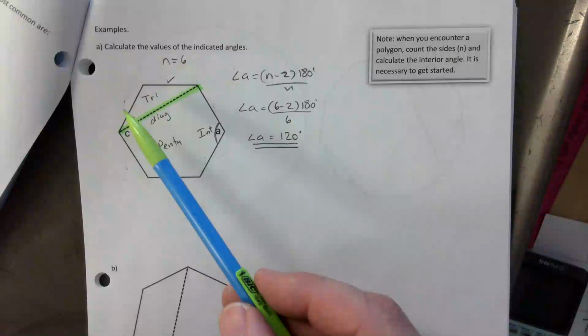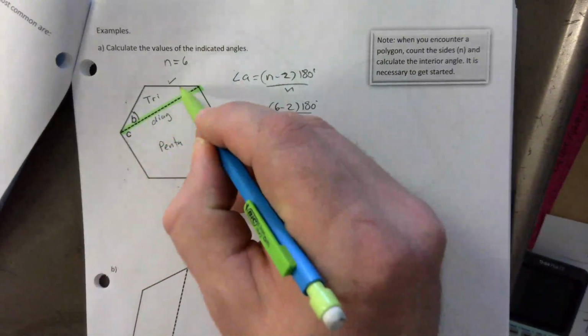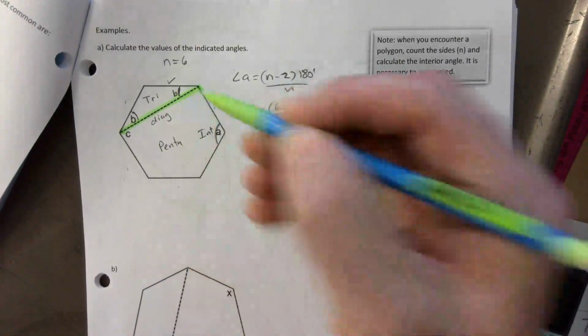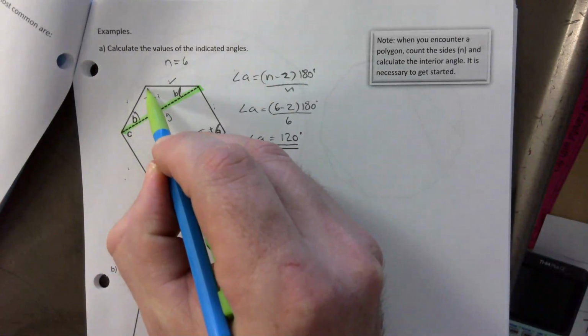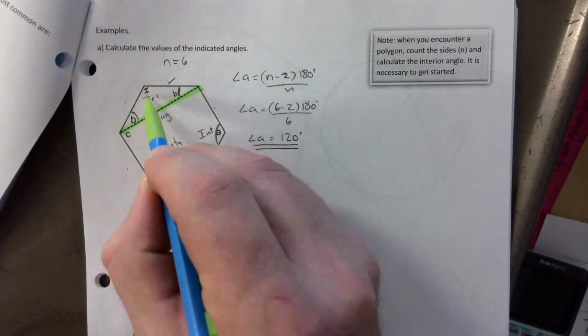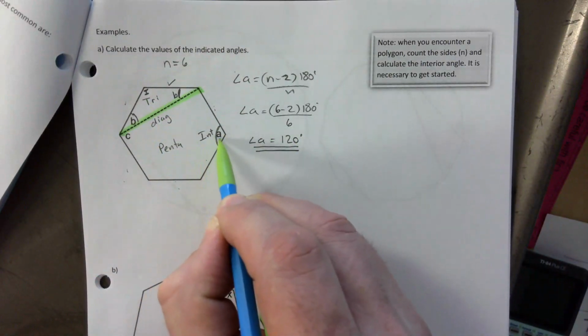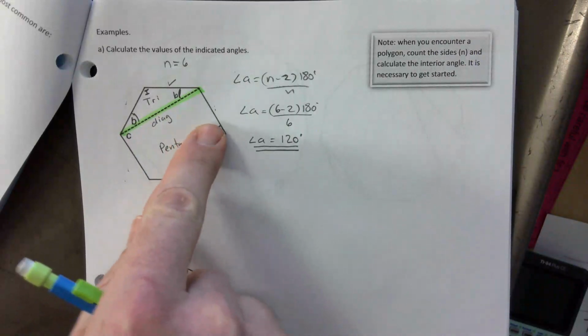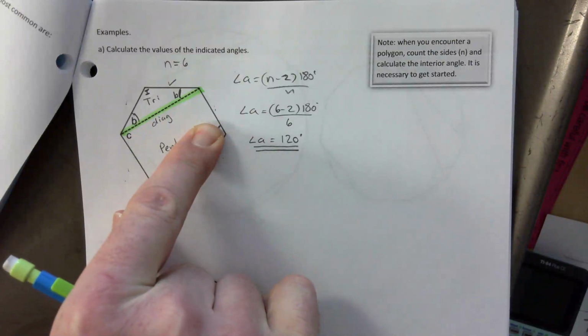I'm going to figure out what B is. Because if this is B, what's this one? Also B. Thank you. Right? So now, and this up here is an interior angle, correct? Which we've already calculated. If I didn't ask you for it, guess what? You would have still wanted to do this anyways. Because I always tell you, start with the interior angle.